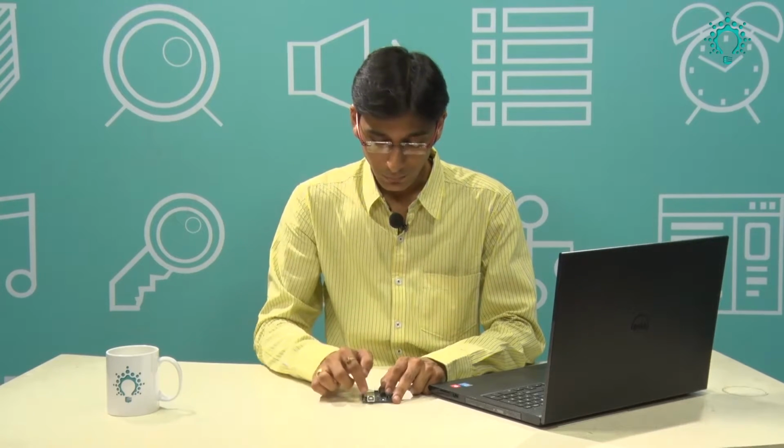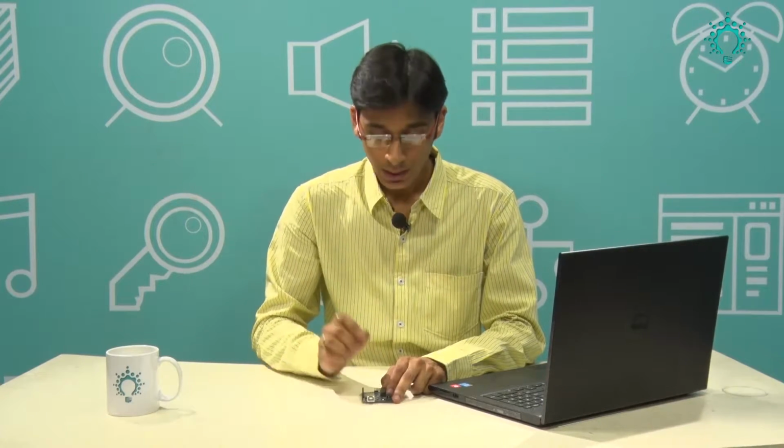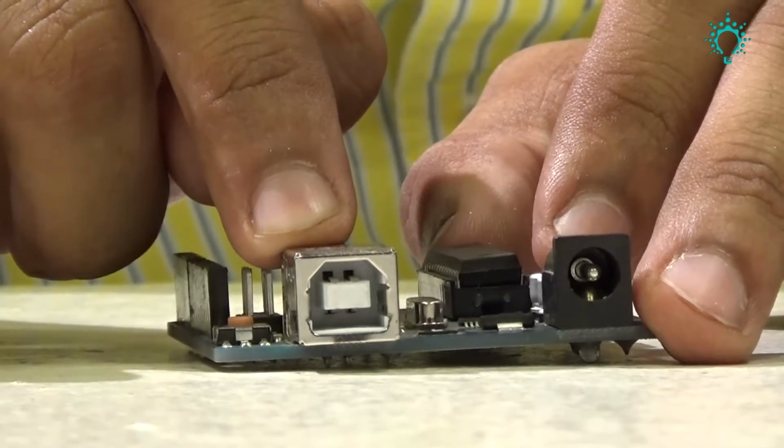When we connect our laptop to Arduino, there is no need to provide a power supply separately. This 5 volts is sufficient to light up this Arduino board and it will definitely work. Okay, so the second part was USB, and that was used for programming, uploading, dumping and execution. This is also used for serial communication.